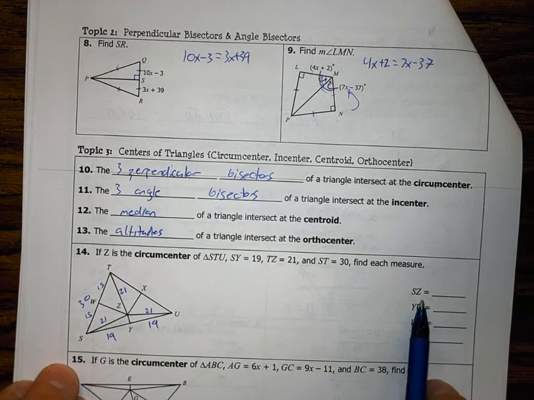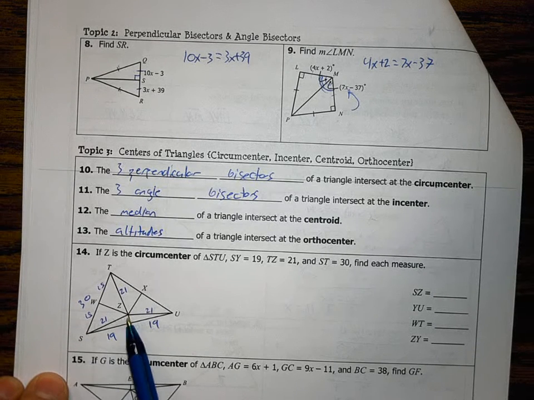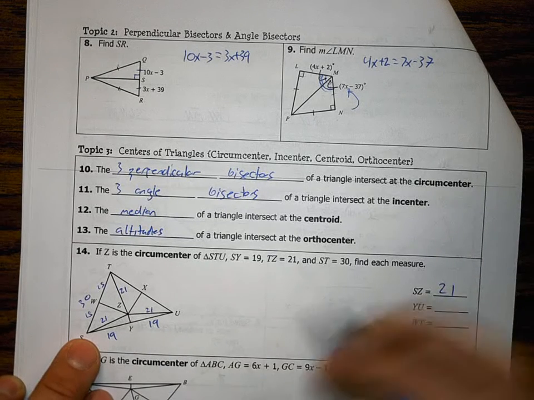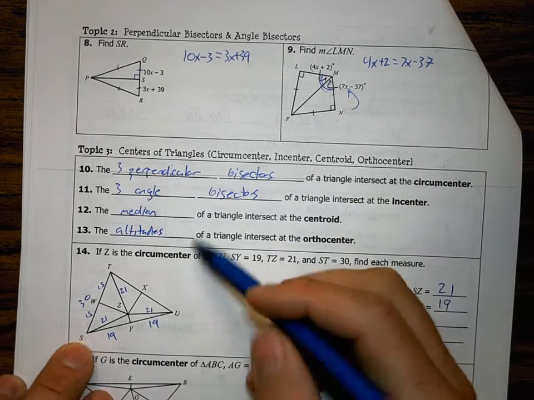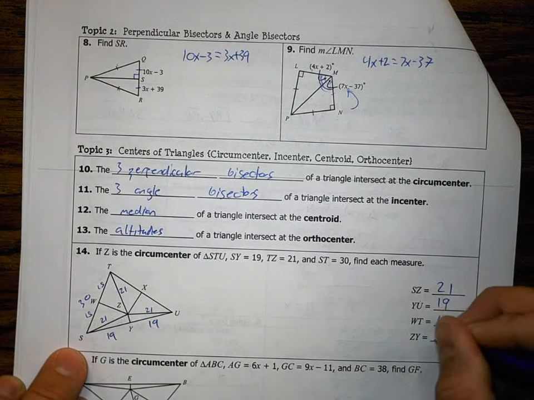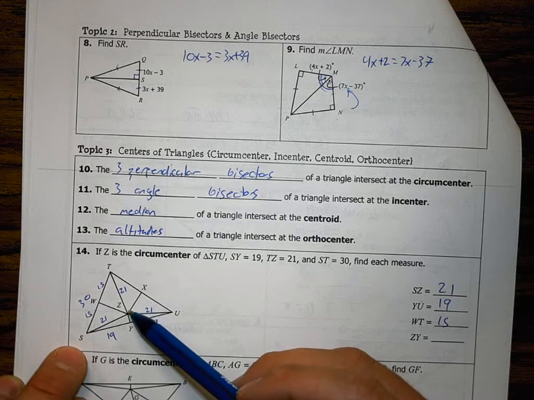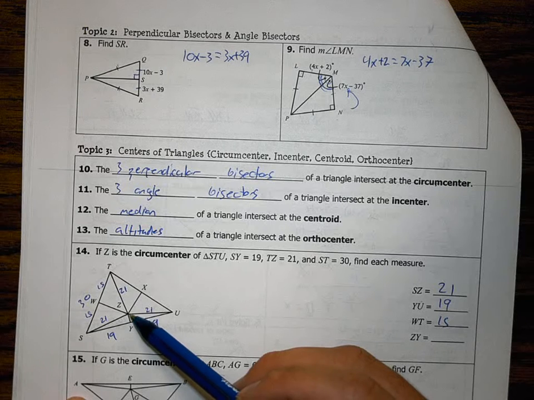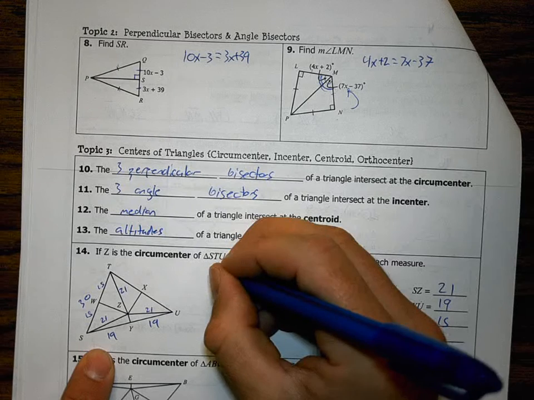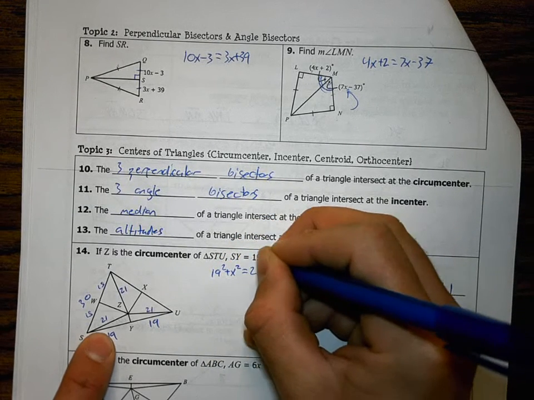Find each measure. So I want to find SZ. SZ, that's going to be 21. YU, got it, 19. WT, 15. And ZY. Where's Z? ZY. So I need to find this little leg right there. I'm going to use the Pythagorean theorem. So 19 squared plus my unknown squared equals 21 squared.